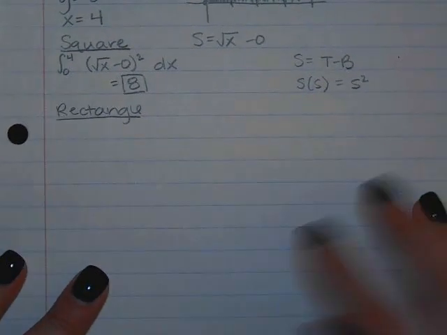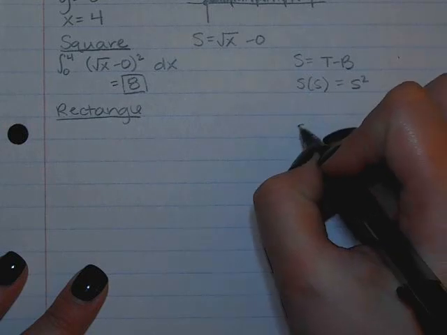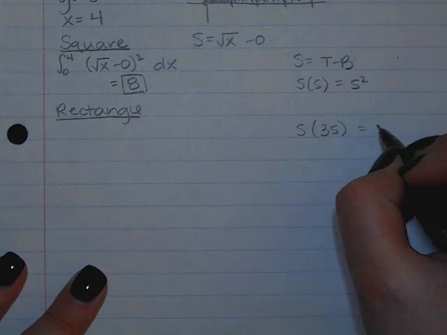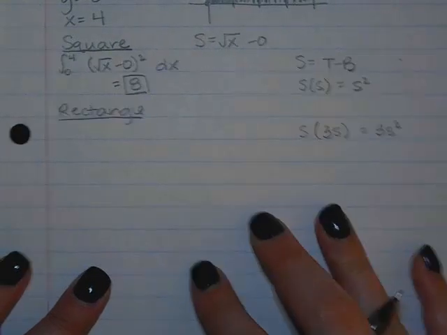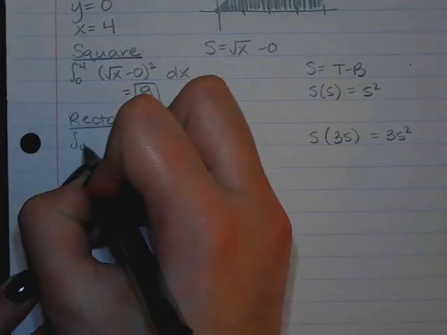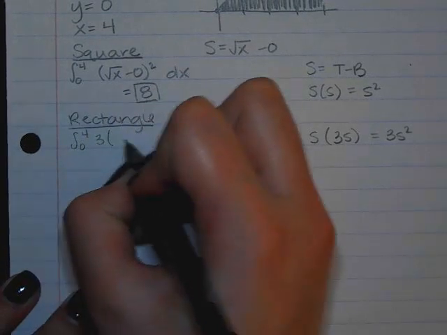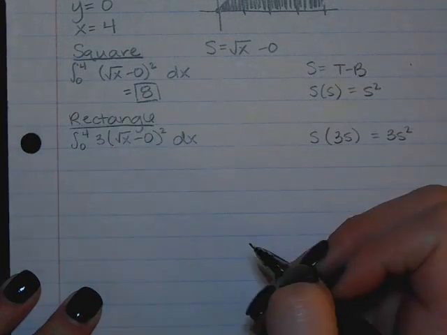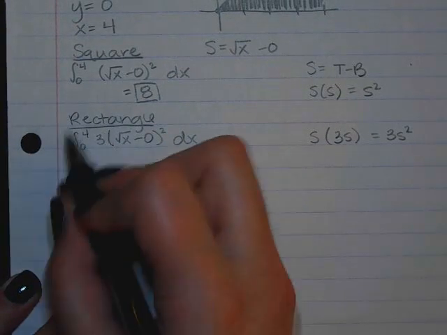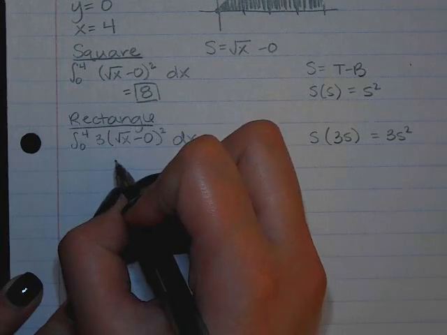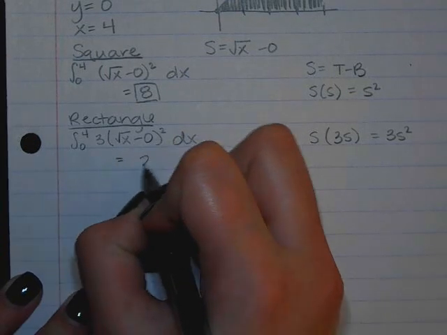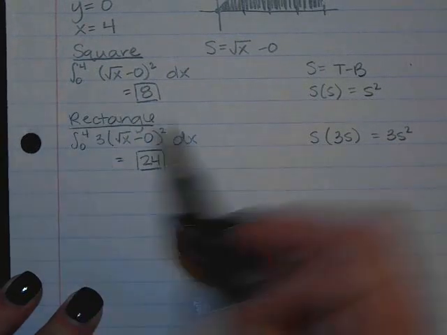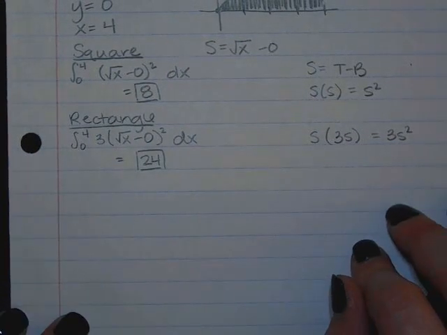So here, I'm going to say that the area of a rectangle is base times height, and the height is going to be 3s. So this is going to be 3s squared. So for our integral, I'm going to say from 0 to 4 of 3s squared, and you can leave the 3 here or you can move it to the front. It doesn't matter how you plug it in the calculator, but we should get a volume of 24, which makes sense, right? Because this was just s squared, so 3s squared would be 3 times that volume.